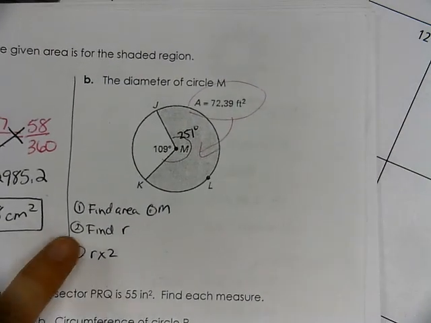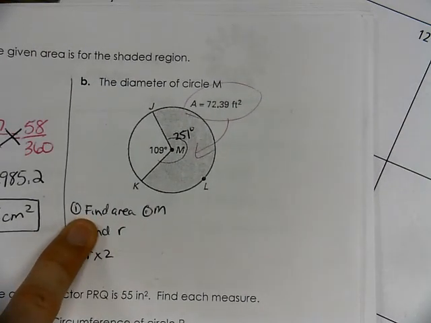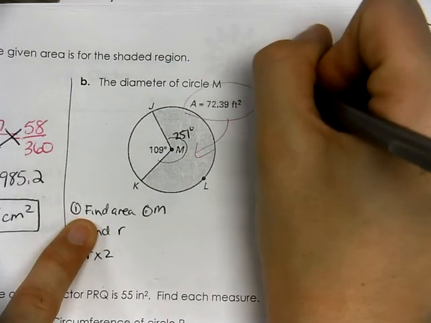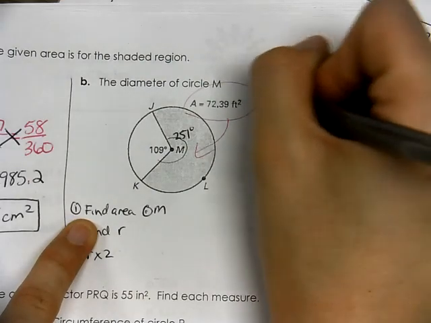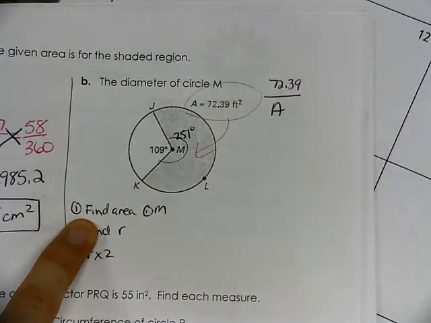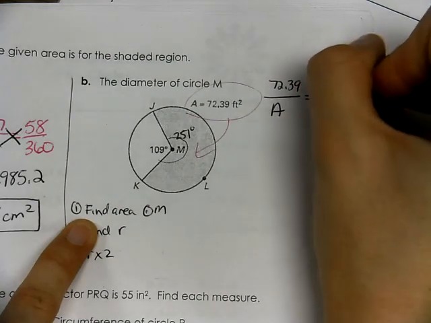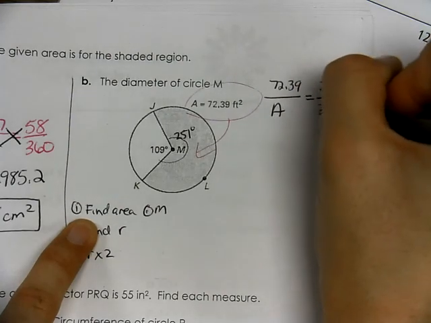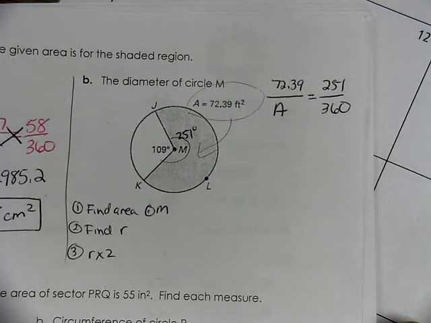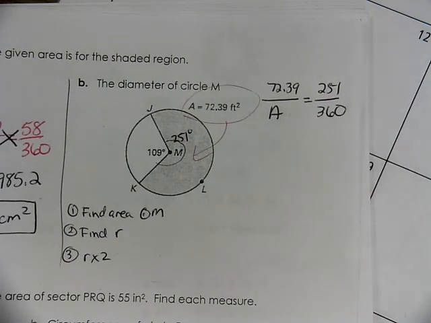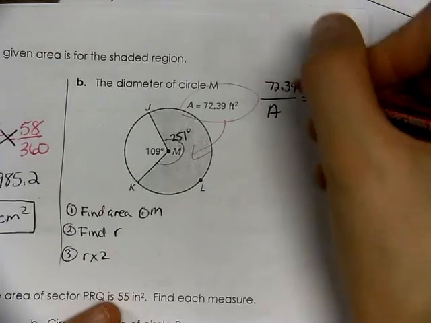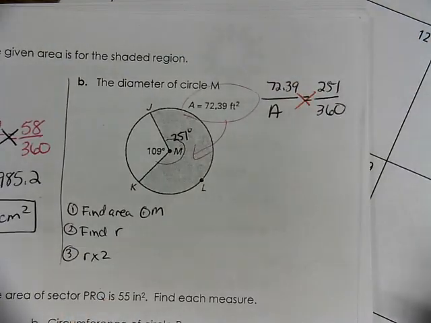Okay, so let's try our first step. We got to find the area of the whole circle. So 72.39, I'm going to say capital A, equals 251 over 360. Cross multiply.